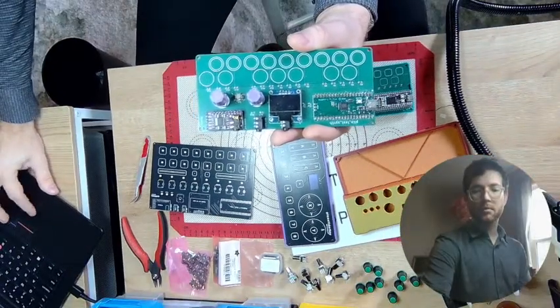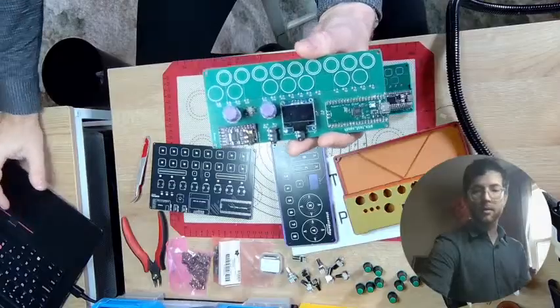There we go. I just noticed I was getting out of the screen a little bit.